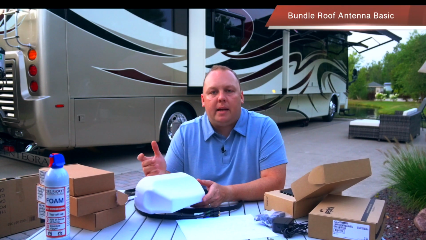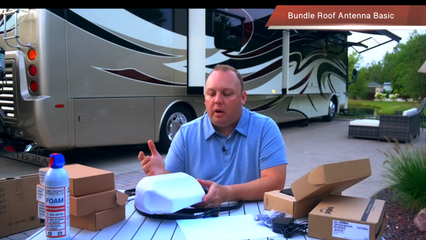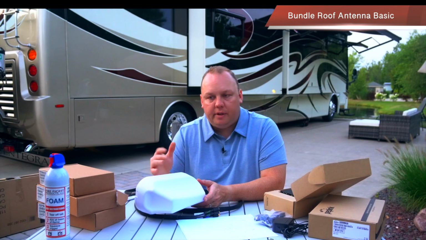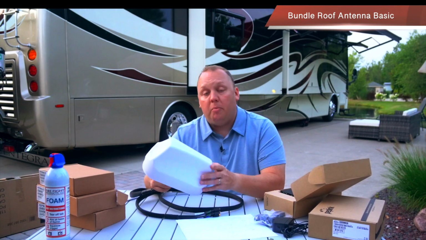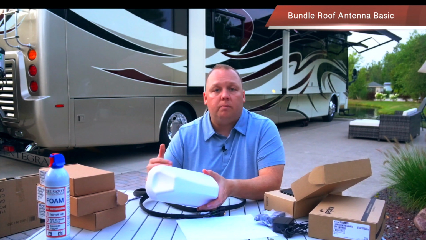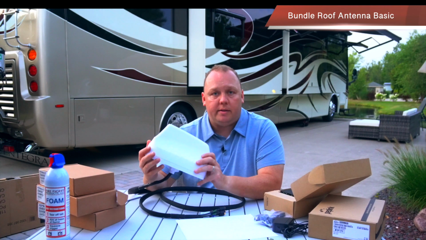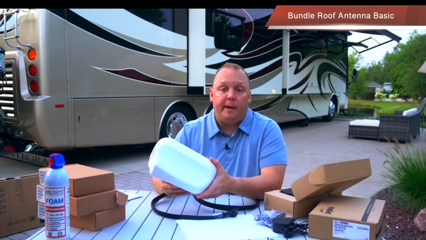A MobileMark antenna and this antenna are very similar in terms of their performance. You can read up on the specs, but they're going to have very, very similar performance. The MobileMark does cost a little bit more, and it actually has fewer installation options than this antenna. So the vast majority of people will go with the cheaper option, which makes sense.